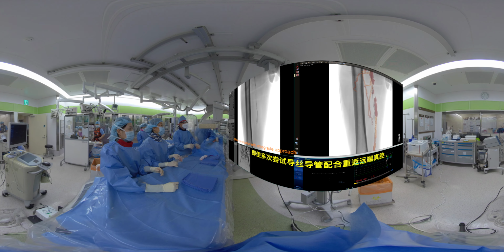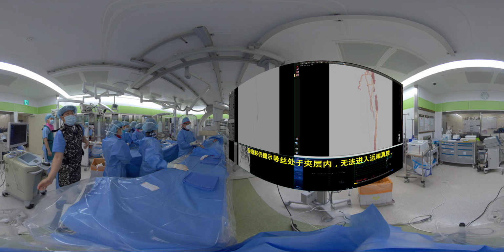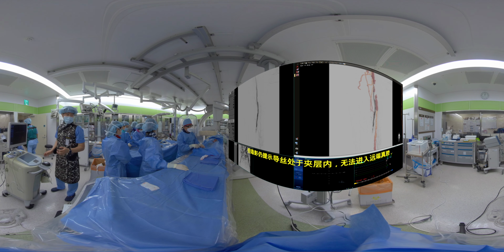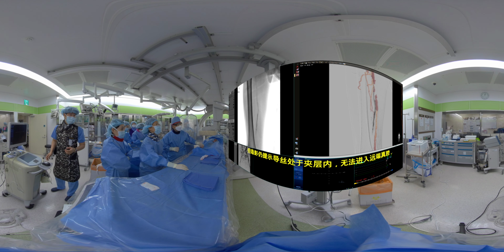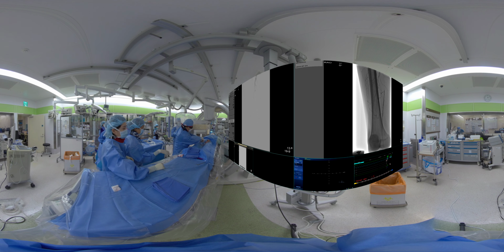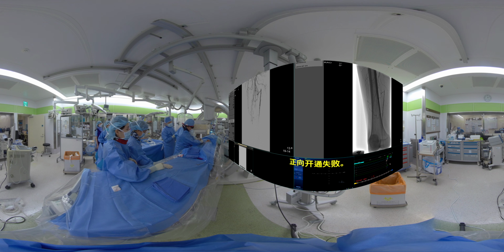Even after multiple attempts of catheter and wire to enter the distal SFA, angiogram still showed dissections without distal runoff, which means re-entry failure.